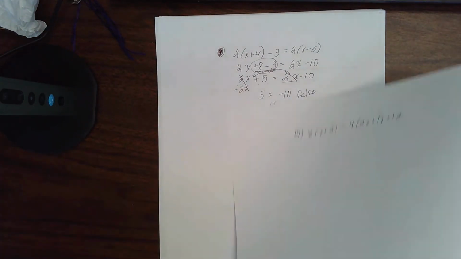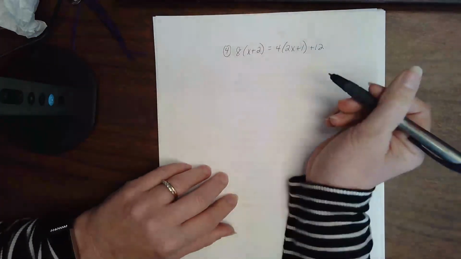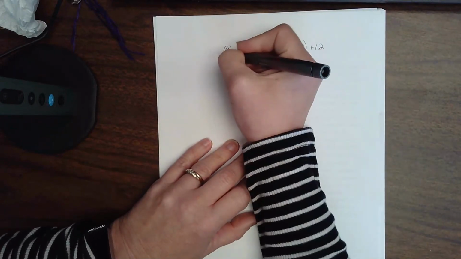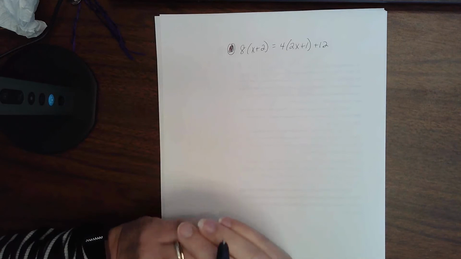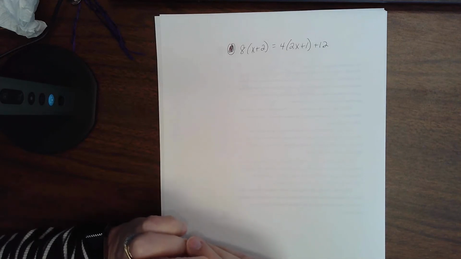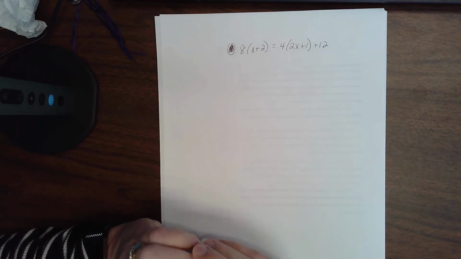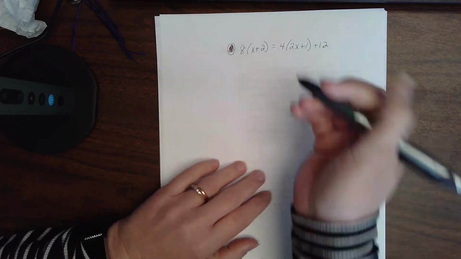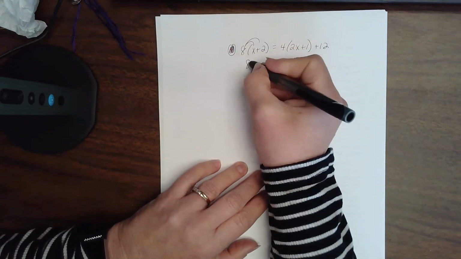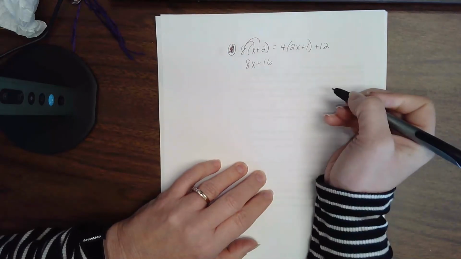Now let me do the other special case where everything works. Again, on this example, no special number here, just one I picked out of your homework set, that you can't really tell just by looking at it that something special is going to go on. So we go through our steps of distributing, 8x and 16.